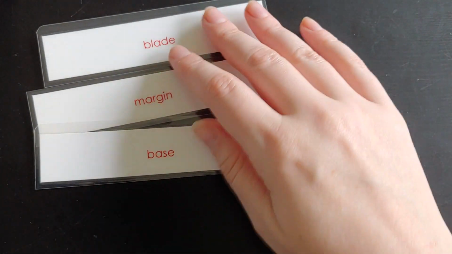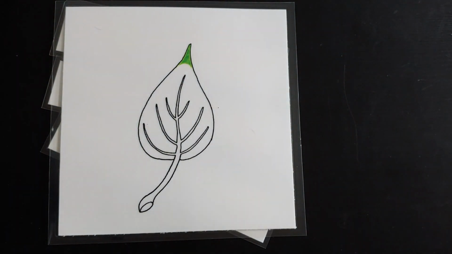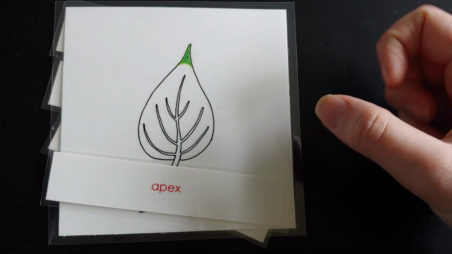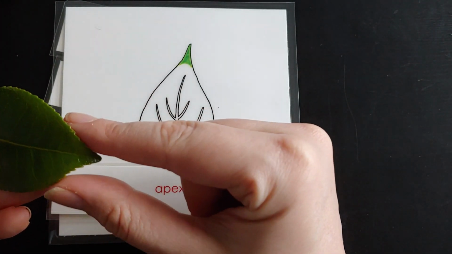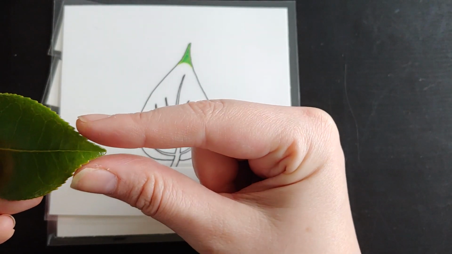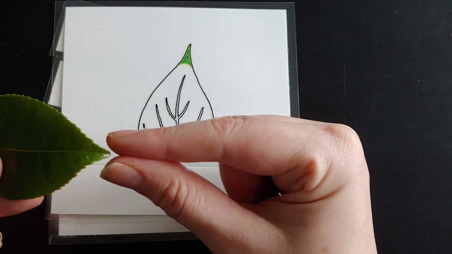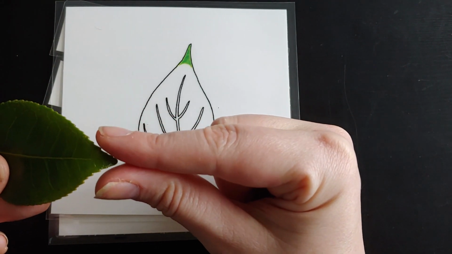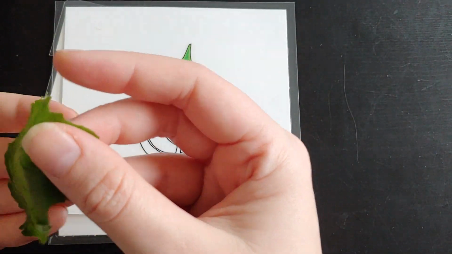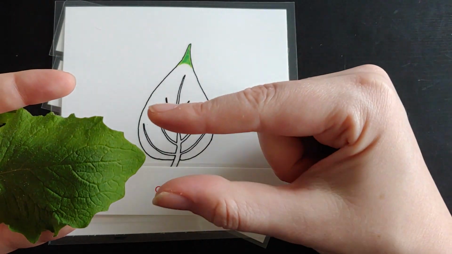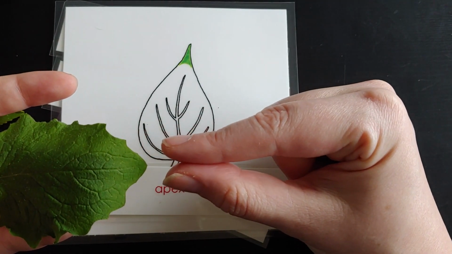One more part. The apex of the leaf is the tip. So this leaf clearly has one apex. We can see that as it moves towards the apex, the margins get less serrated, and the apex is a pretty fine point. It forms an acute angle right there. Let's look at this one. The blade of this leaf is wider as it approaches the apex, and the apex doesn't come down to as thin of a point.